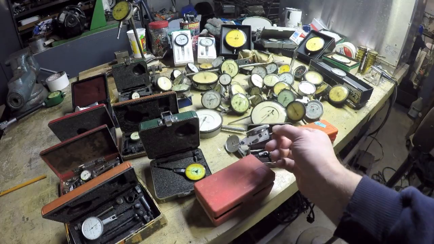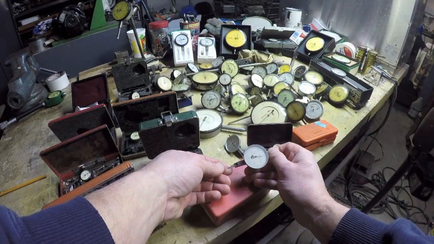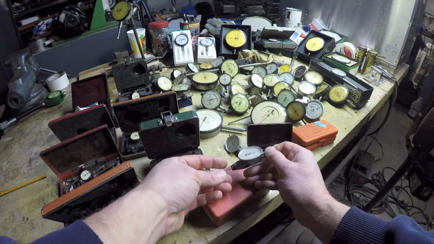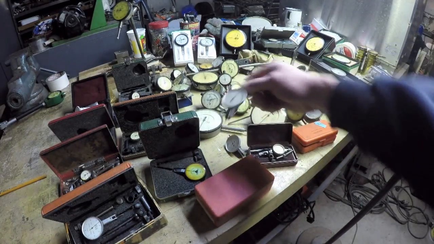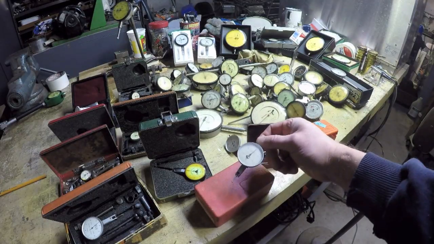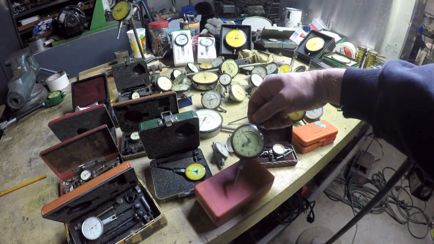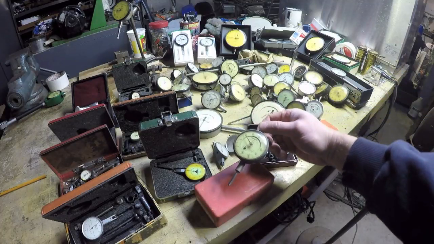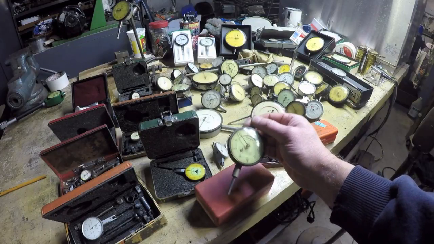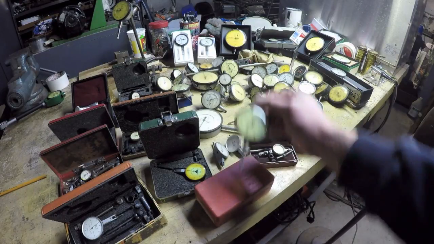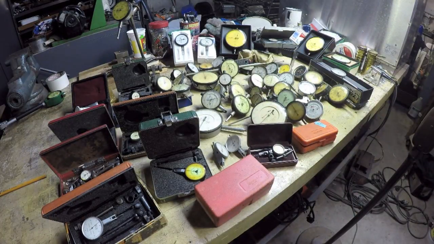And the test indicator has this small arm that operates on a pivot point. So you can see it operates quite a bit differently. And there are certain applications where this indicator will be very handy, where this indicator will not be able to be used at all. But for the purposes of today's episode, we're going to focus on these dial indicators. So let's get all of these other indicators out of the way, and let's talk dial indicators.